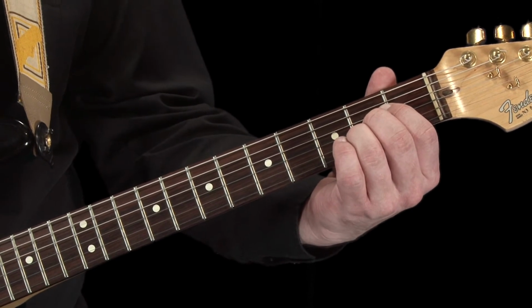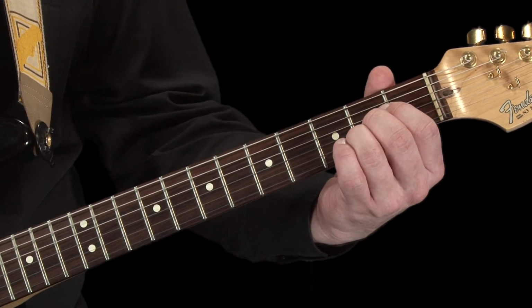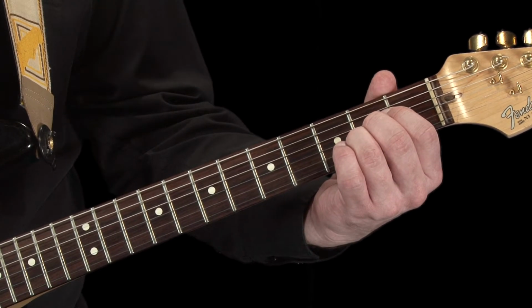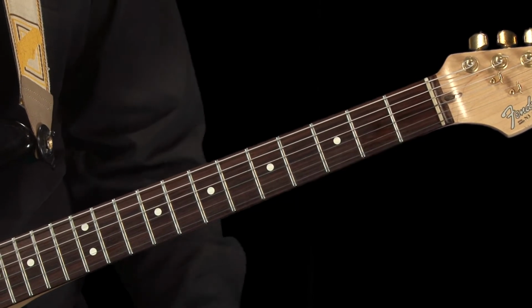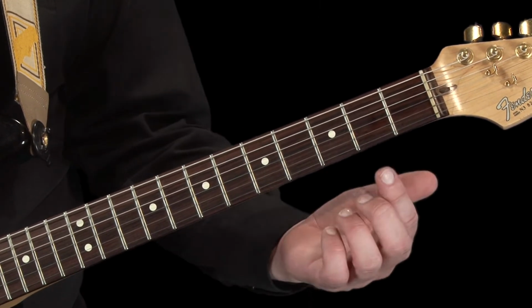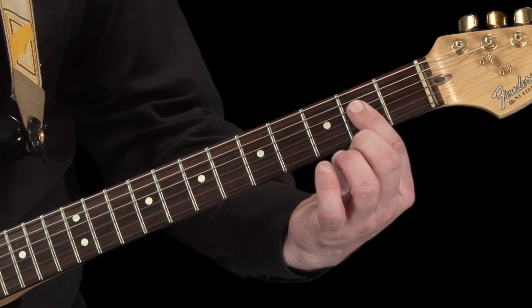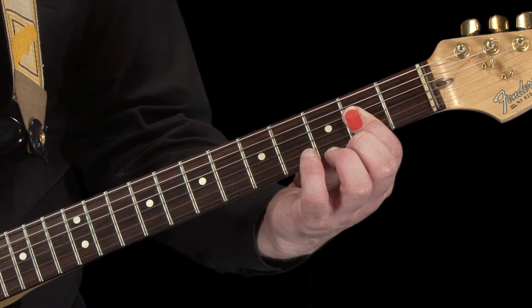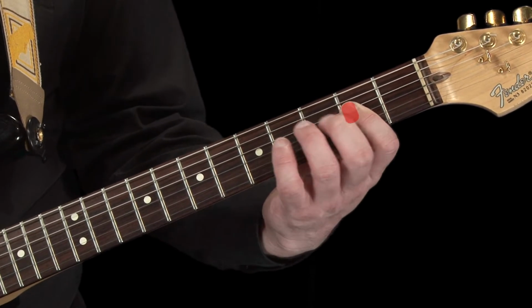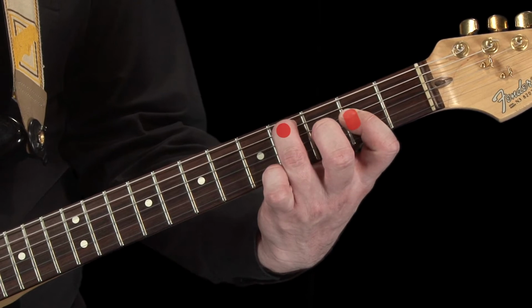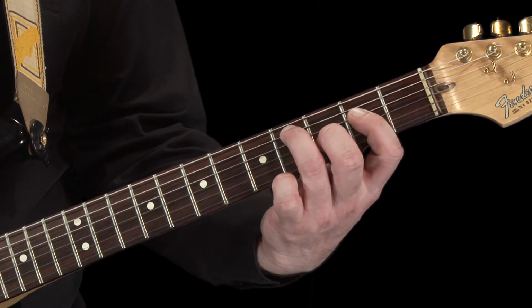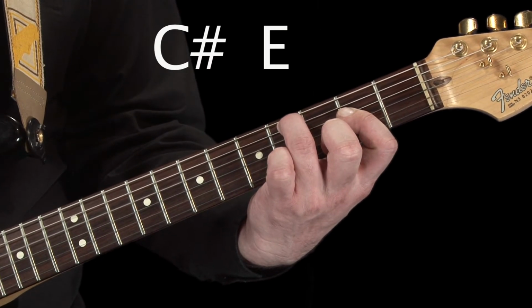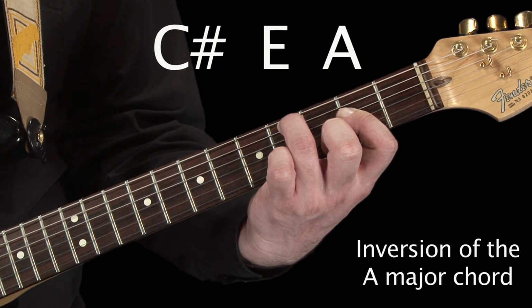With this information, we can then choose to play this group of 3 notes in any order and at various places on the neck to give us an inversion of the A major chord. Let's try this one. Bar the middle 2 strings with your first finger at the 2nd fret like this. Then play the 5th string at the 4th fret with your 3rd finger. Pluck these 3 fretted strings and you will find that you are playing the notes of C sharp, E, and A, or an inversion of the A major chord.